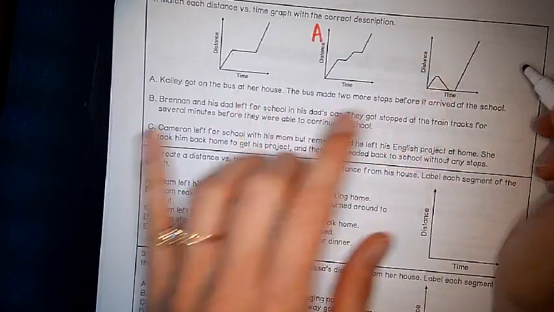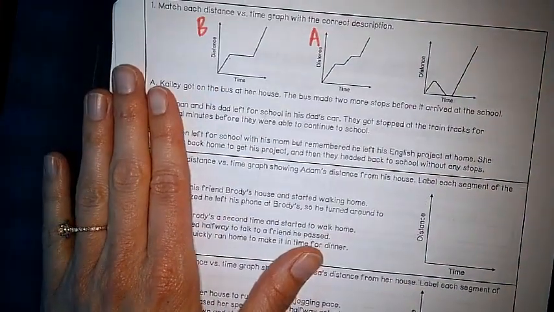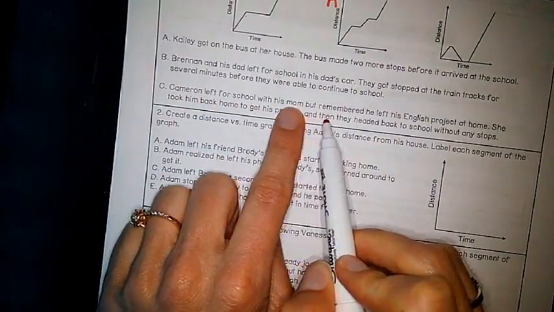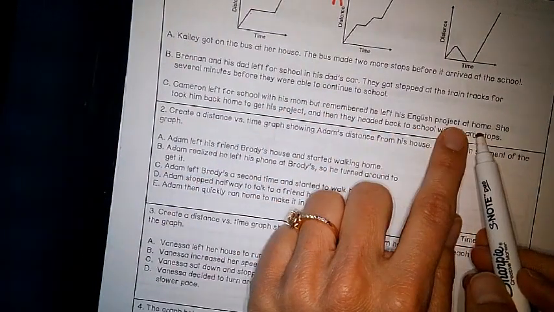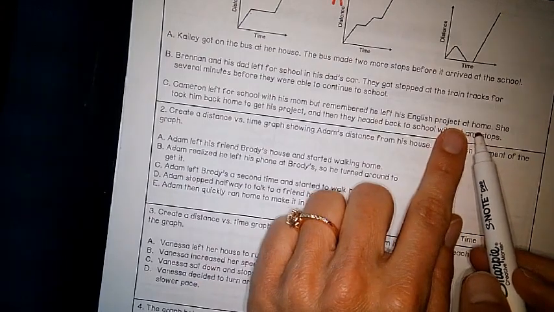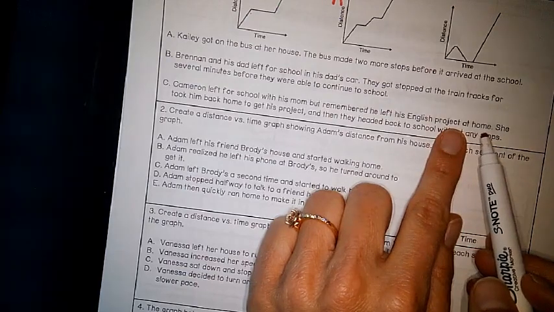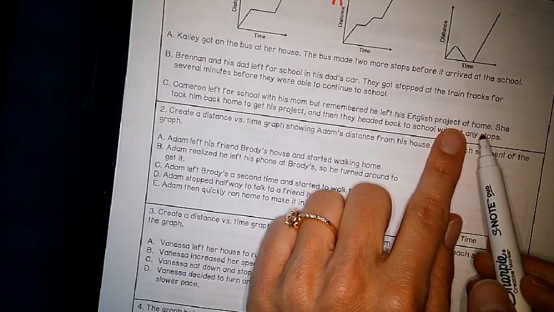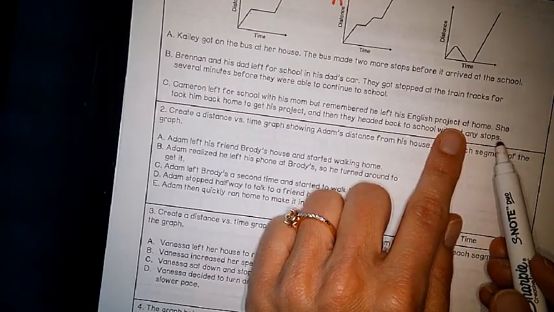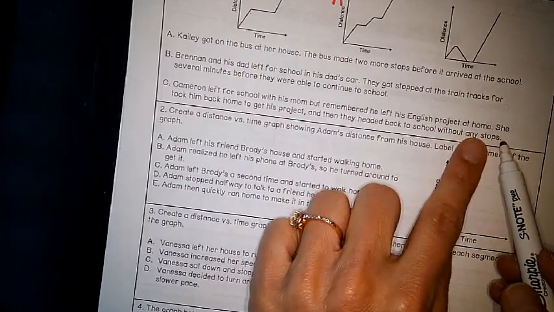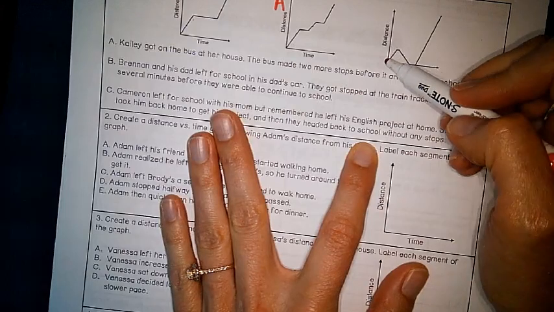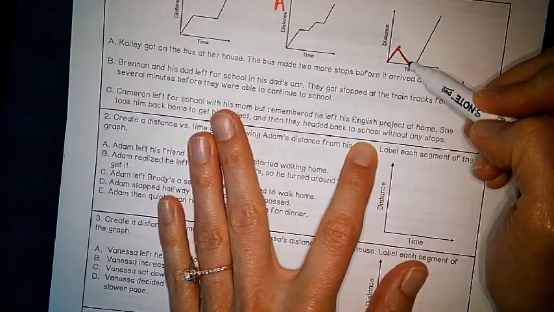Cameron left for school with his mom, but remembered he left his English project at home. A lot of you could probably relate to this. You forgot something at home. What she did, she either said, oh well, and brought you to school, or she did what? Went all the way back home to pick up whatever it is that you left, and then drove you to school. So let's look at that looks like. She took him back home to get his project and then headed back to school. Ready? So she went forward, went all the way back, and then brought him to school. Do y'all see that? Yeah. Because the distance went all the way back to the beginning.